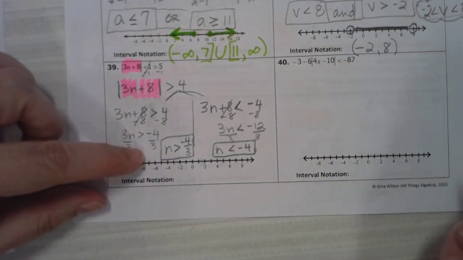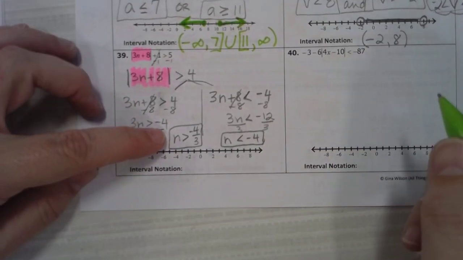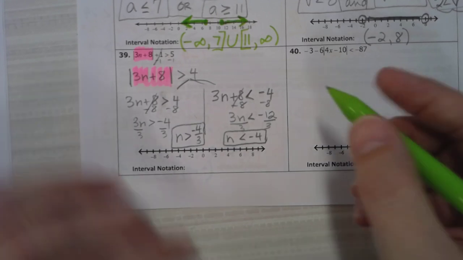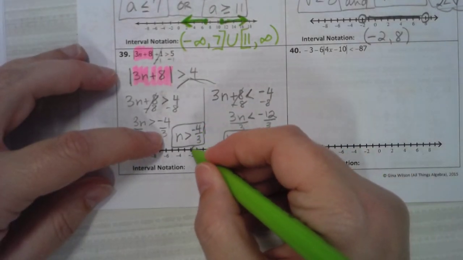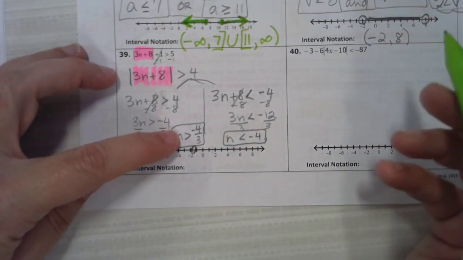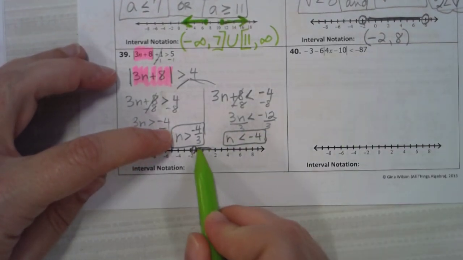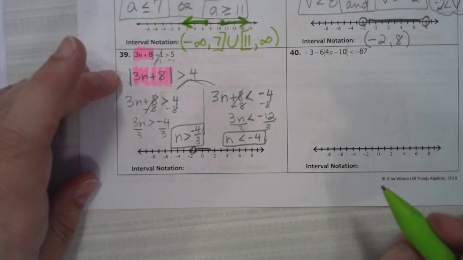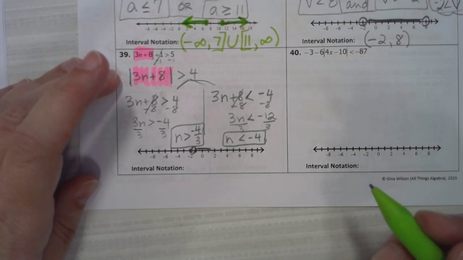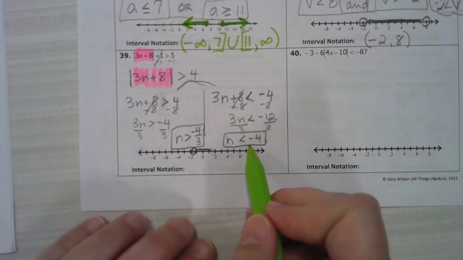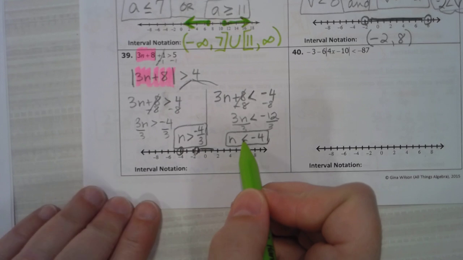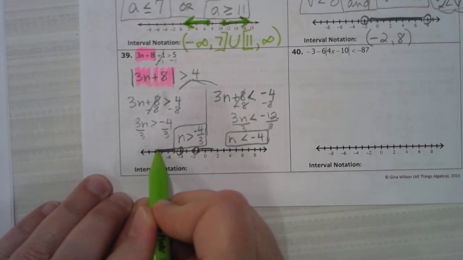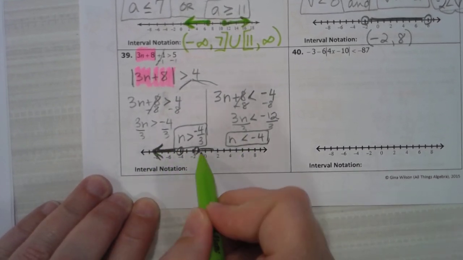So we have these two answers. They're both going to be open circles. So I have one at -4/3. 3 goes into 4 once with a little bit. So -1 plus a little bit. So it's going to be right in there somewhere. And our numbers are getting bigger, so we're going to head this way. And the other one is at -4, which is over here, and our numbers are getting less than that, so it's going to be heading away from it.